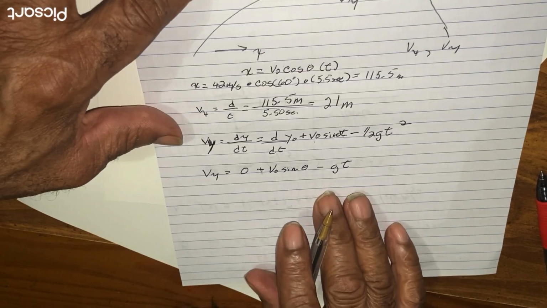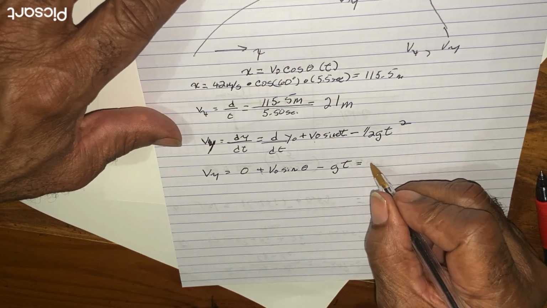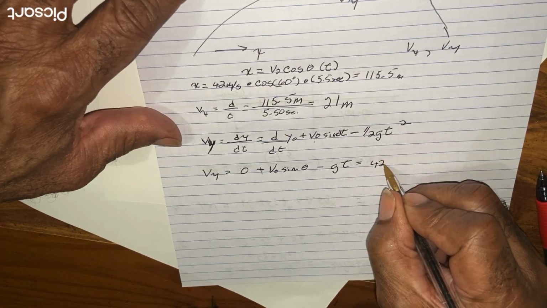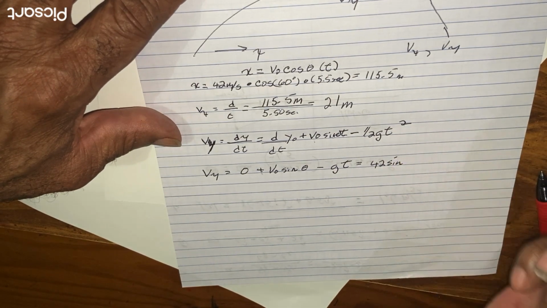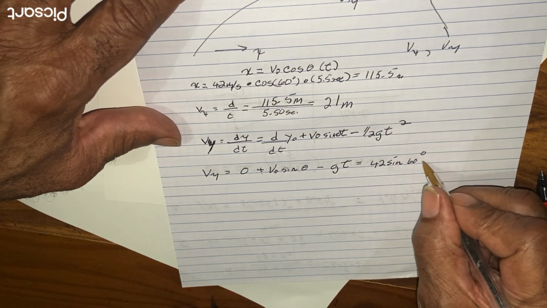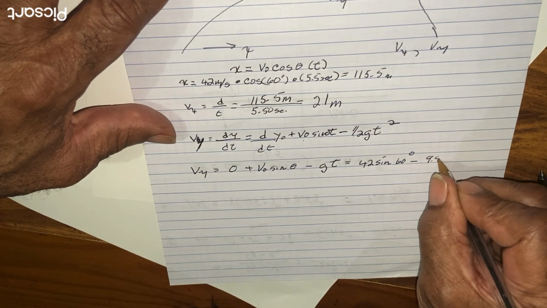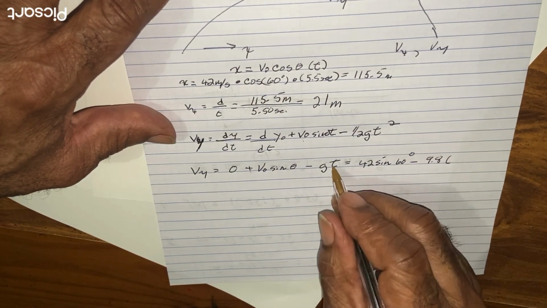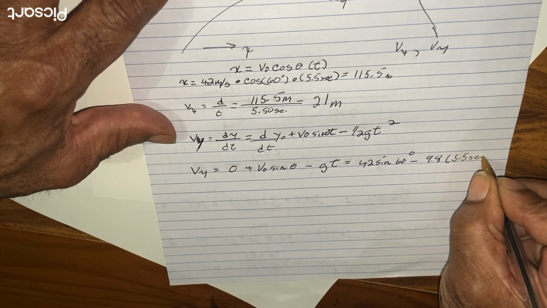So let's just figure out what this is going to be. V sub o is 42, sine of 60 degrees, minus 9.8 times 5.5 seconds.